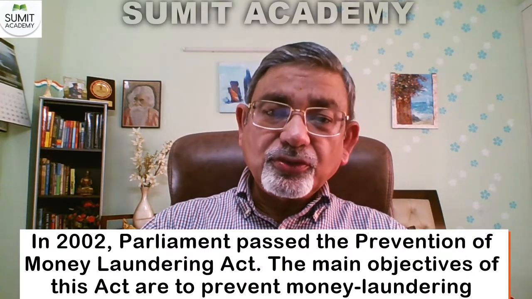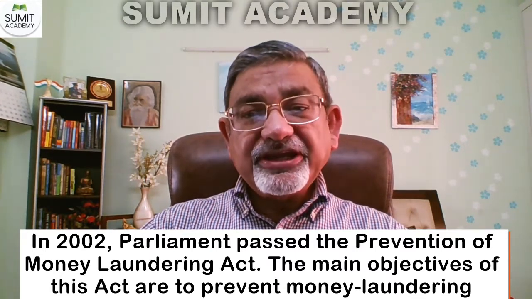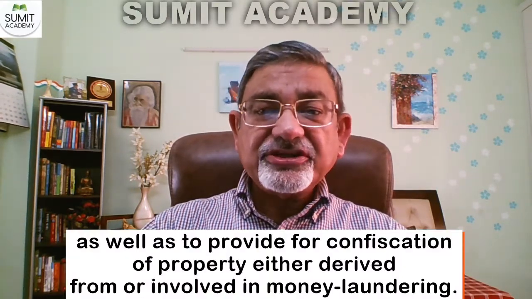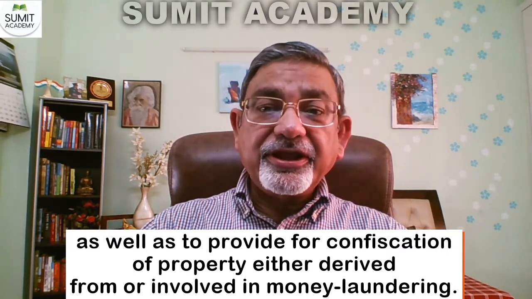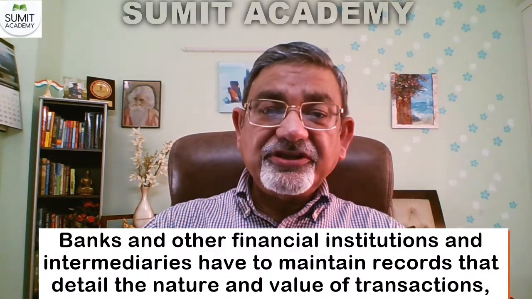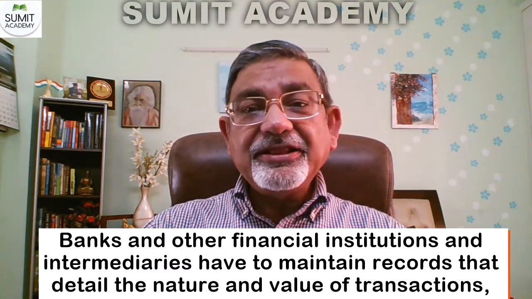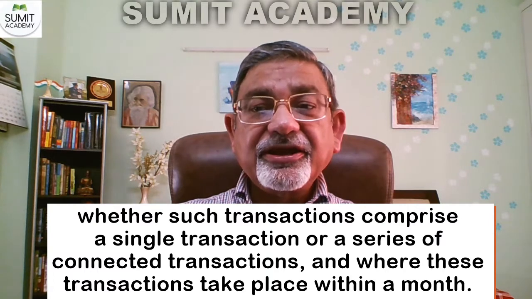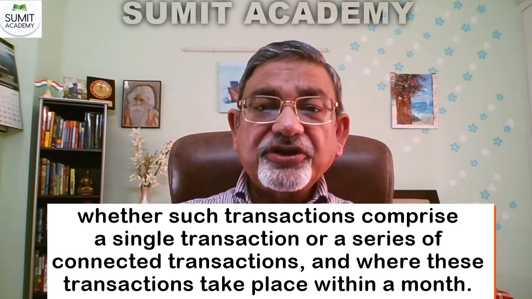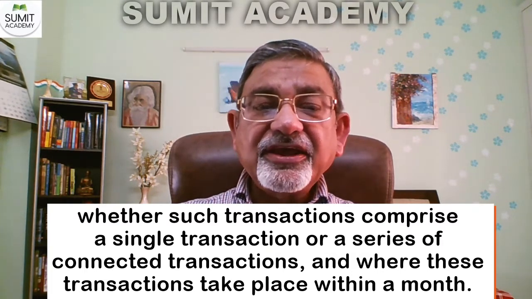In 2002, Parliament passed the Prevention of Money Laundering Act. The main objectives of this act are to prevent money laundering as well as provide for confiscation of property, either derived from or involved in money laundering. Banks and other financial institutions and intermediaries have to maintain records that detail the nature and value of transactions, whether such transactions comprise a single transaction or a series of connected transactions, and where these transactions take place within a month.